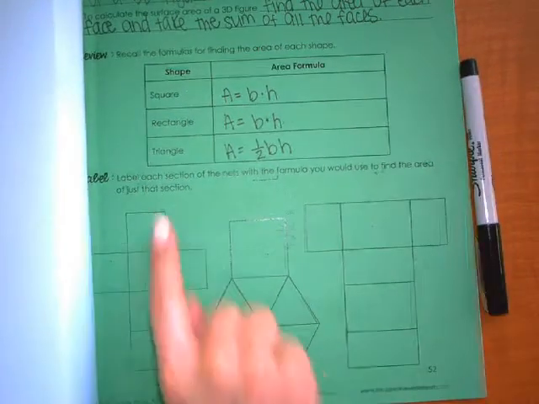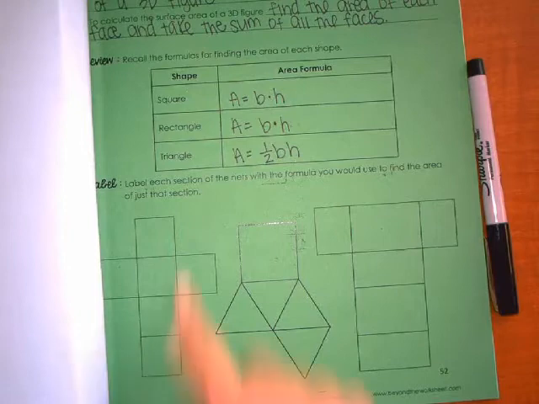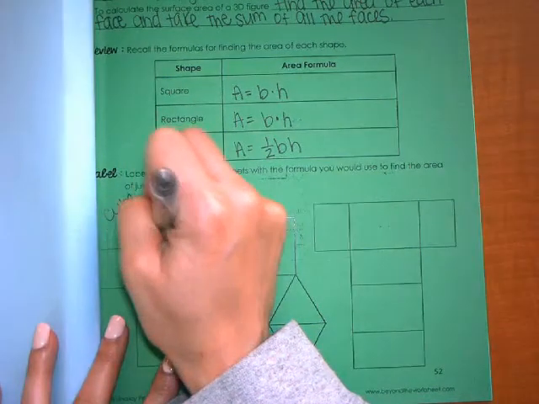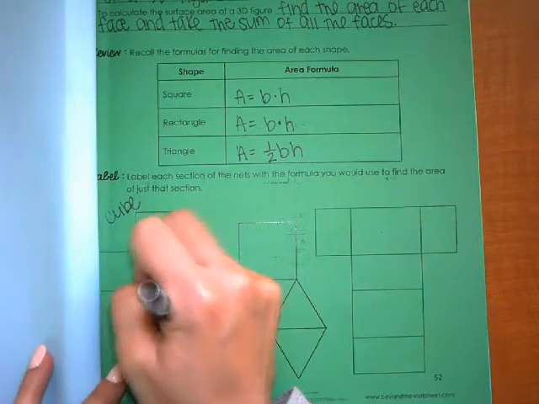Got it, guys? Okay. So down below, what we're going to do is we're going to label each section, meaning each face of our shapes, to find the area of each section. So that way, that's what you do to then add it all together. So first of all, what shape is this one here? Cube. And in a cube, every single side is a what? Square, which means to find the area of every single side, we do what? So I'm going to write base times height in every single square.